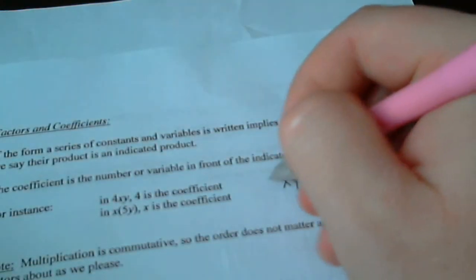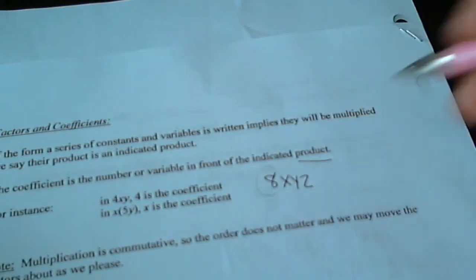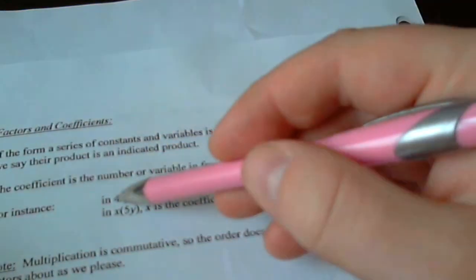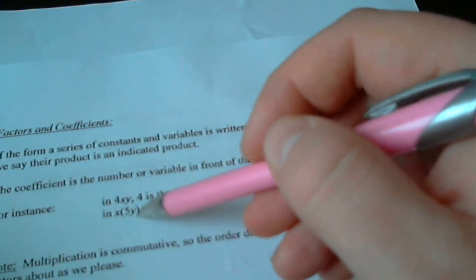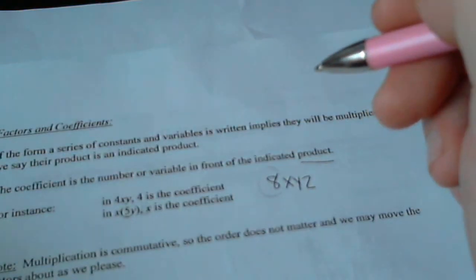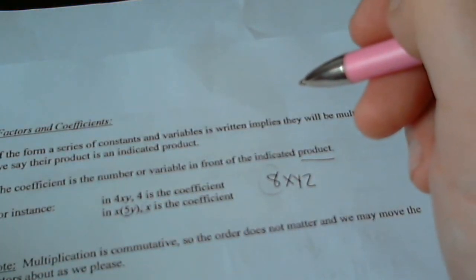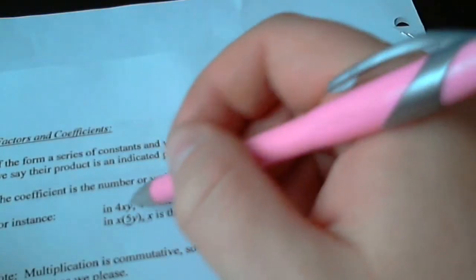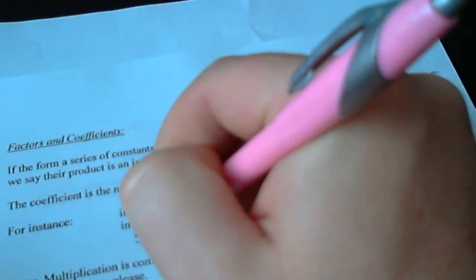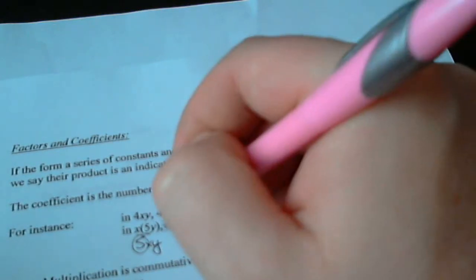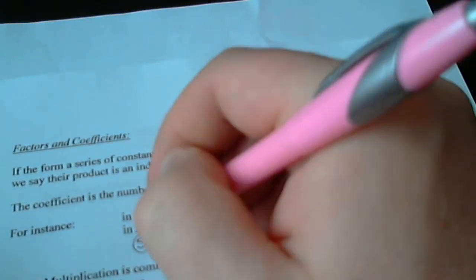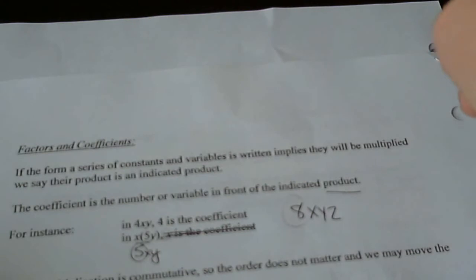of xyz, maybe it's an 8. That's the number, usually the number out in front. Here's our examples. In 4xy, 4 is a coefficient. But look at this. In x times 5y, x is a coefficient. I guess we should always also point out that 5 is also a coefficient of y. And whenever I would multiply this, I get 5xy. So realistically, 5 is the coefficient here. So go ahead and let's get rid of this, because 5 really is the only coefficient there.